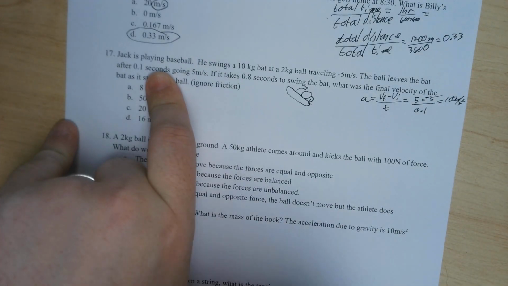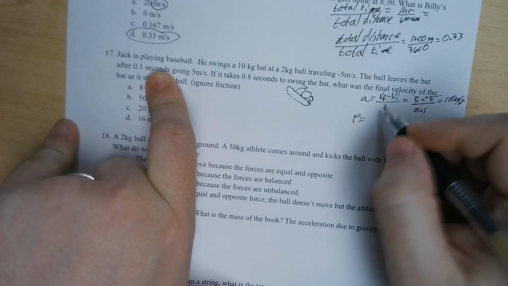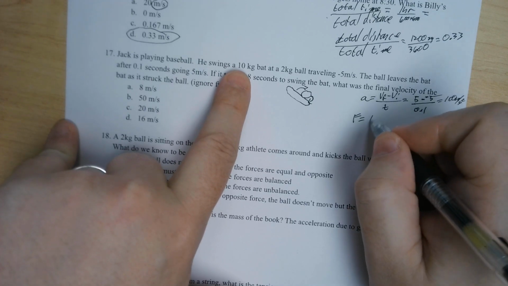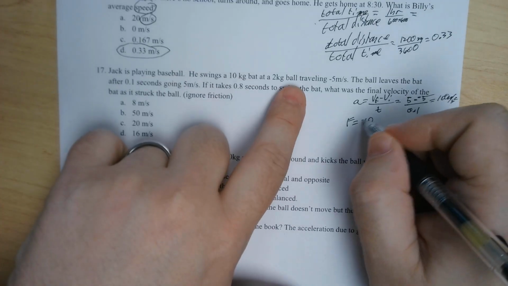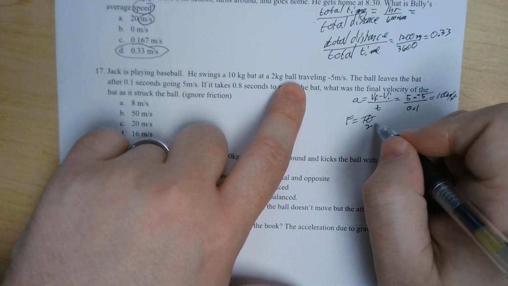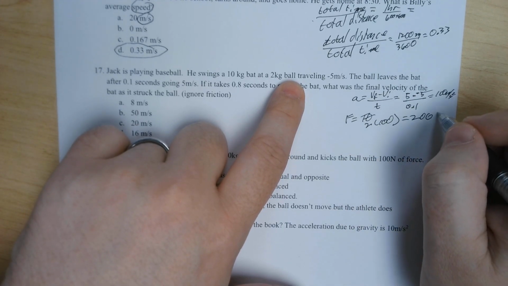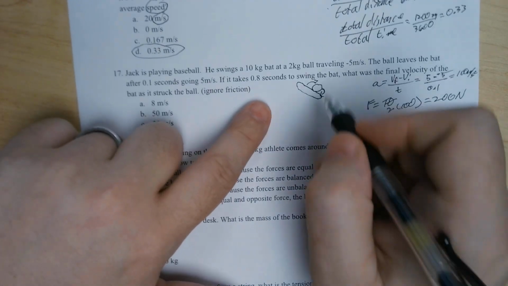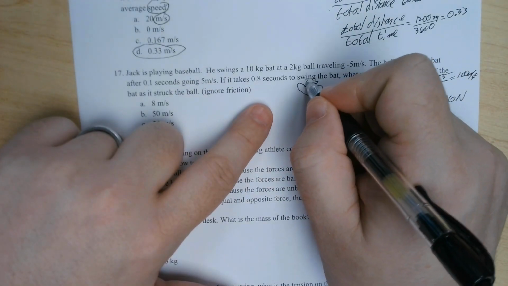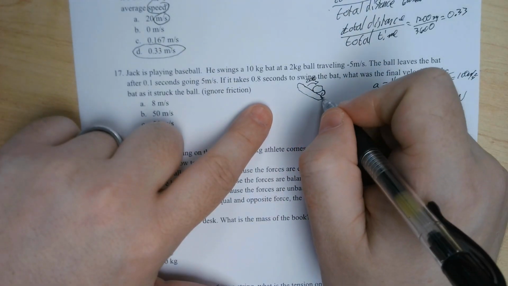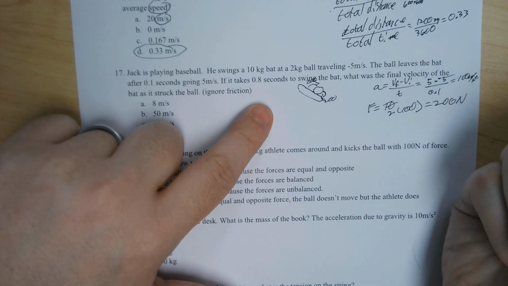Lots of velocity. My force is going to be mass times acceleration, which is 2 times 100, which is going to be 200 newtons. Okay, so if I have 200 newtons of force this way, then I have 200 newtons of force that way.